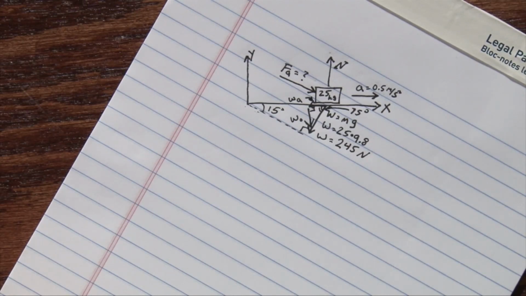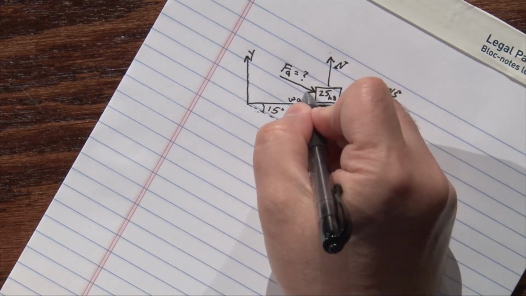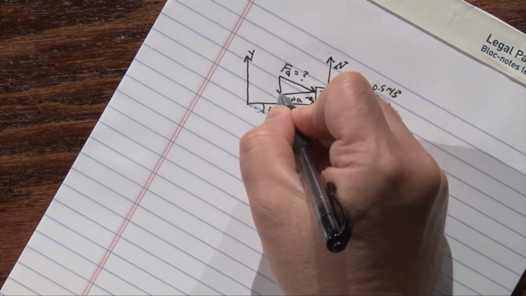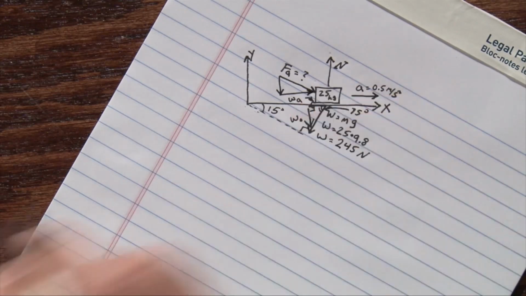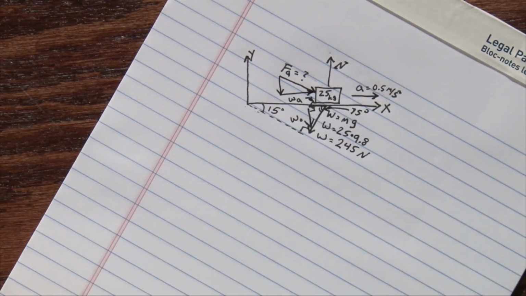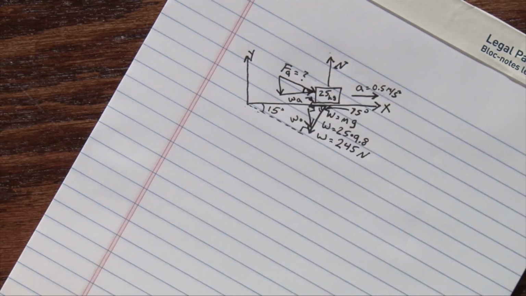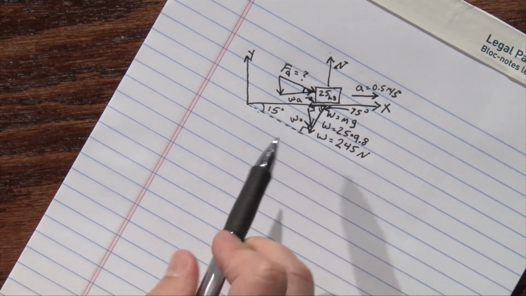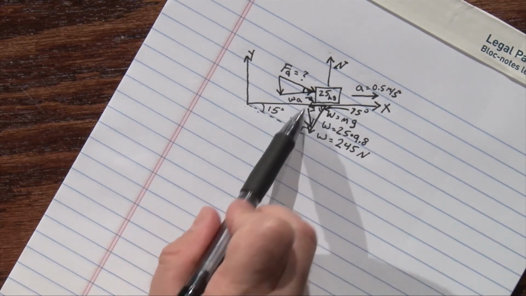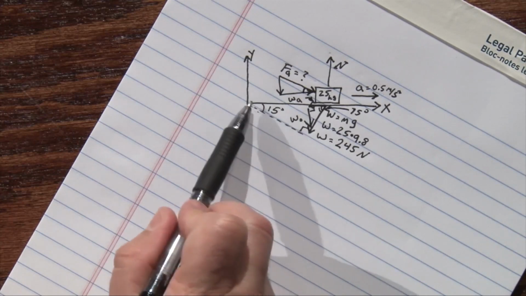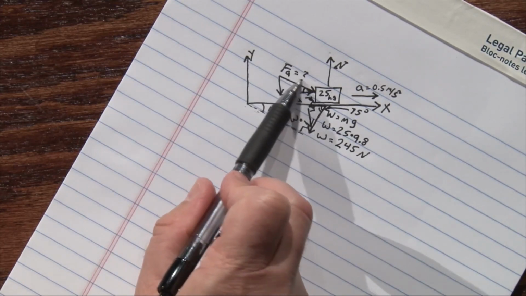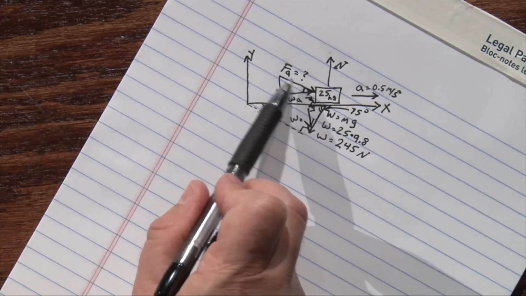As I've rotated the diagram, the applied force is down and to the right, so I'm going to have to break that up into a right triangle that is down and to the right. And I need an angle. I'm going to pick this angle right here, and the reason is because this line right here represents my original horizontal, and this line represents my original horizontal.